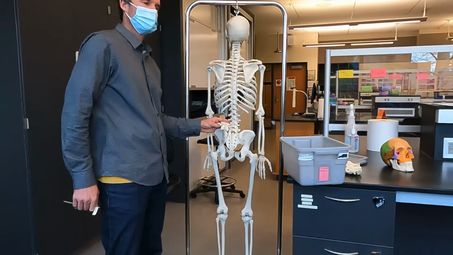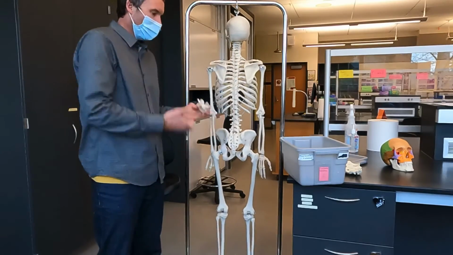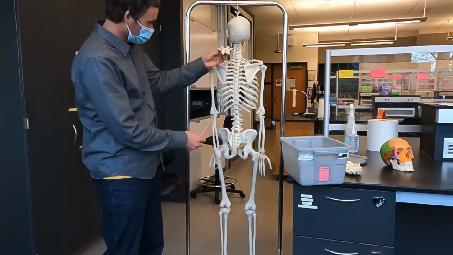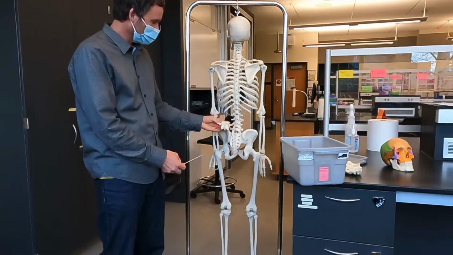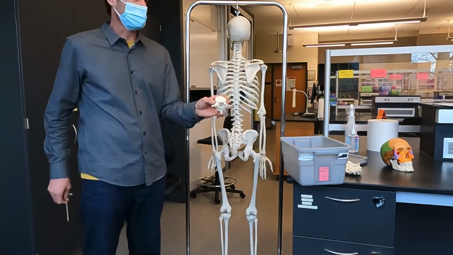Isn't that where most of the weight sits? Yeah, so the vertebral column holds the weight of the upper body. And as you get further and further inferior, there's more and more weight to hold. So there's more weight on the body of those vertebrae.